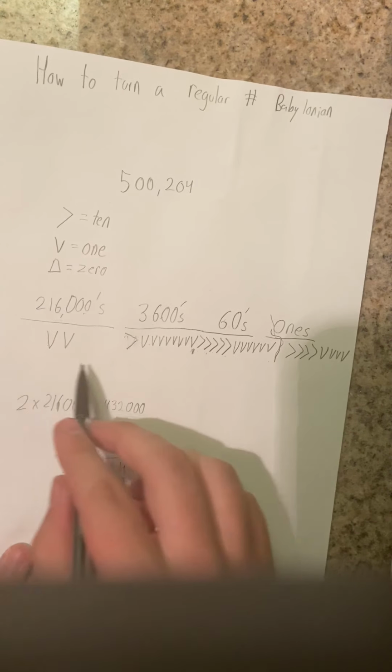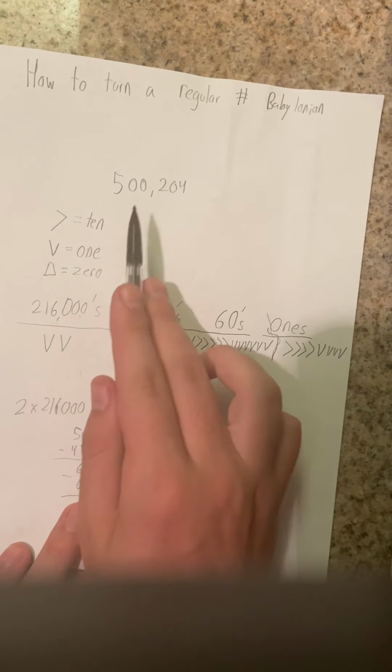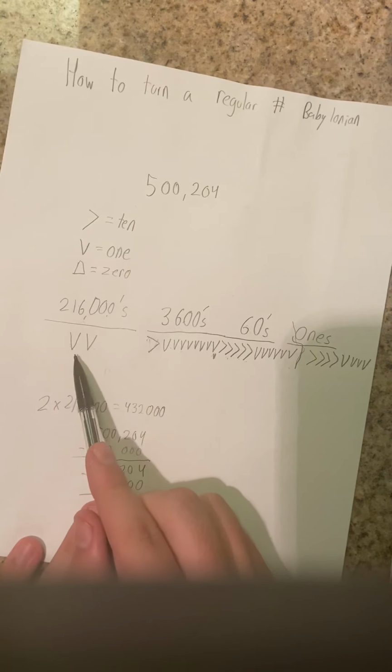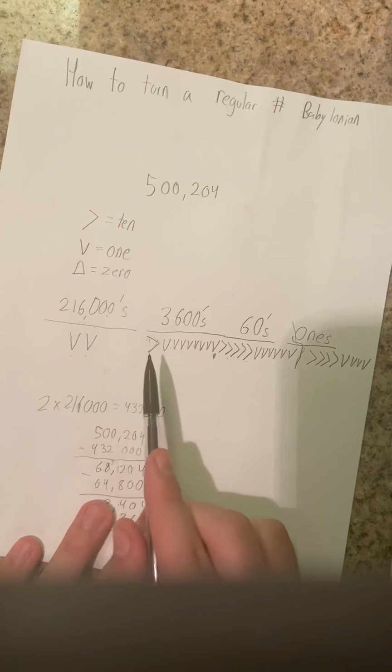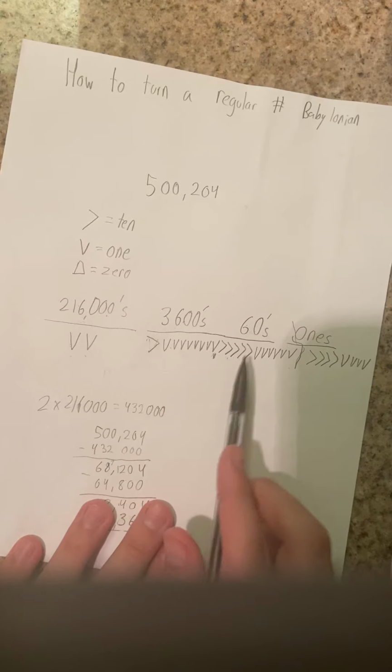And so this giant number is 500,204 because you have 2 in the 216,000s place and so on.